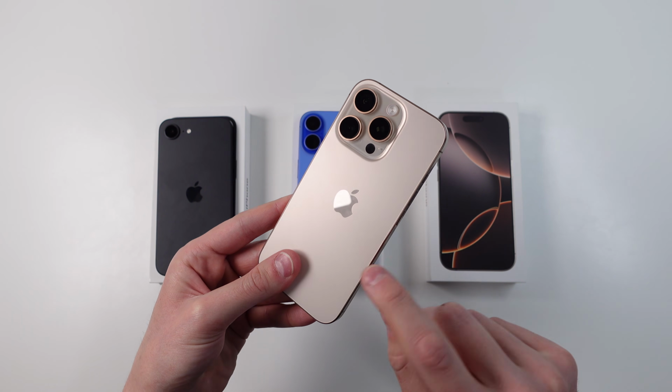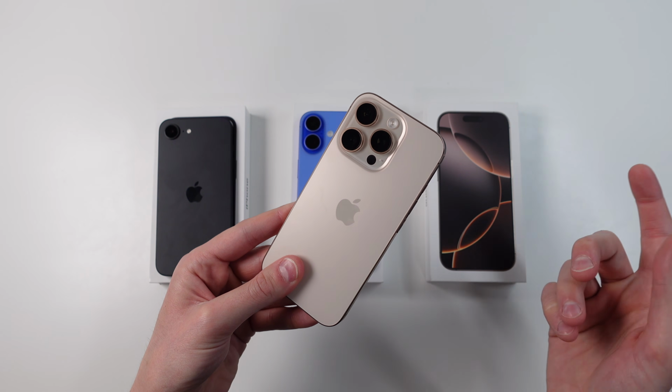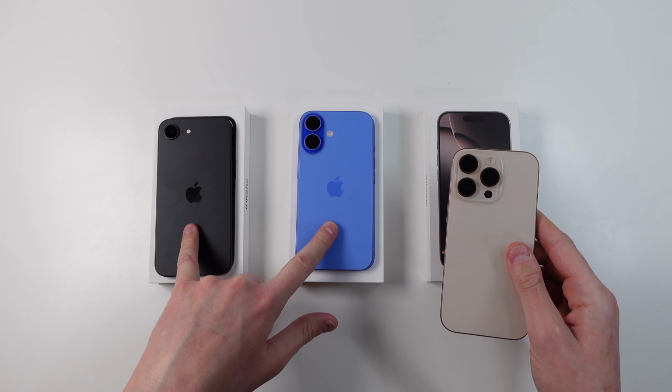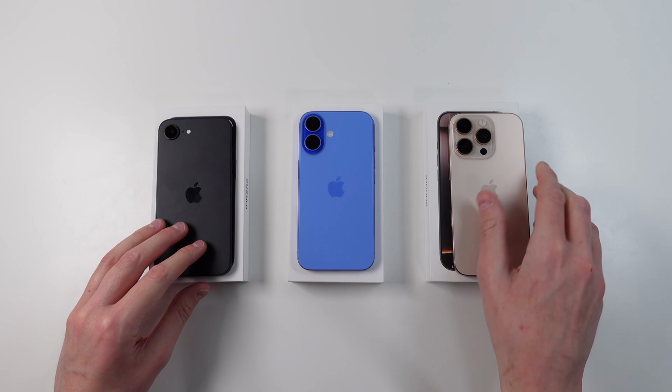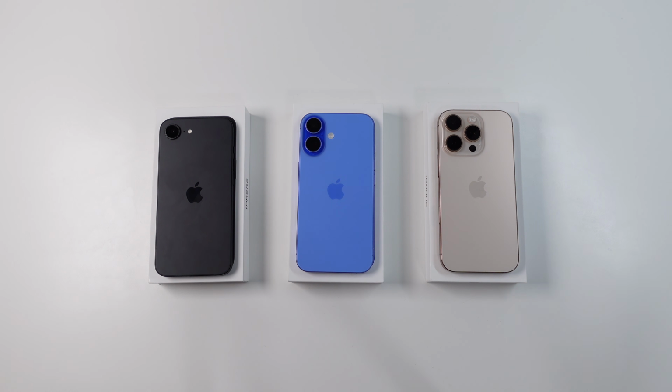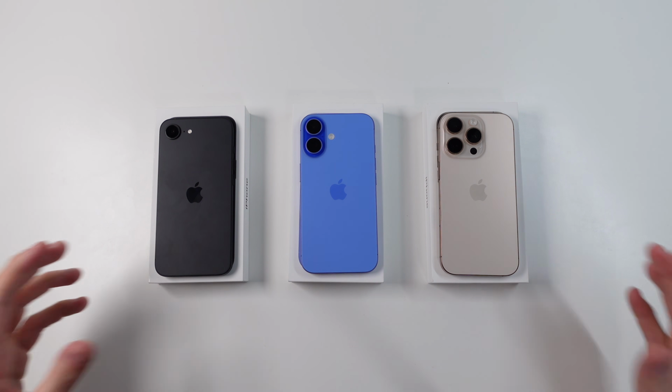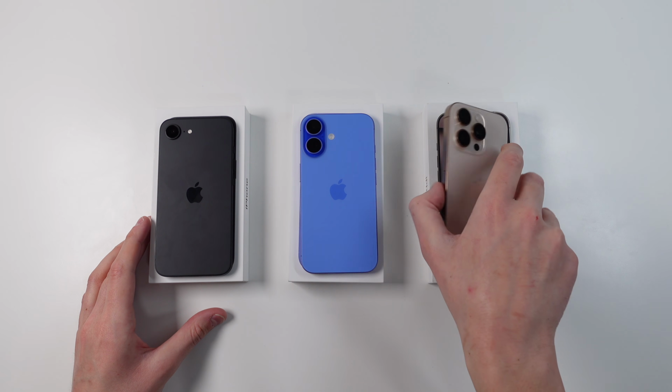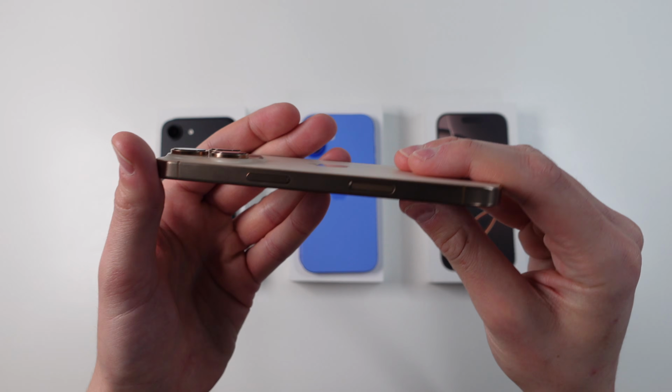I do find that the iPhone 16 Pro has a slightly softer feeling back. That could just be because this is my daily phone. I've been using it for months, whereas these two phones are pretty new. But when you're using all of these phones without a case, the matte textured back is going to feel fantastic in your hands.